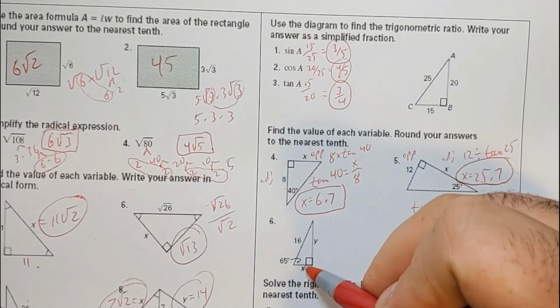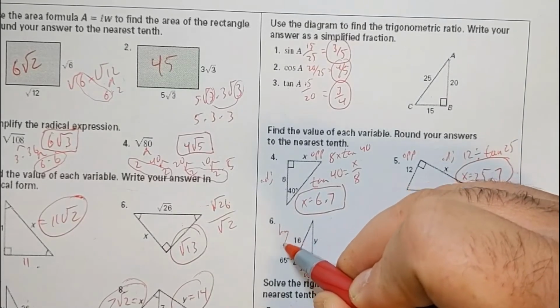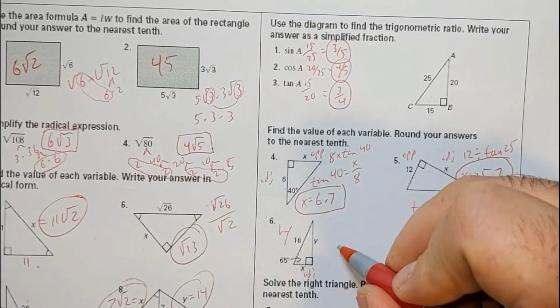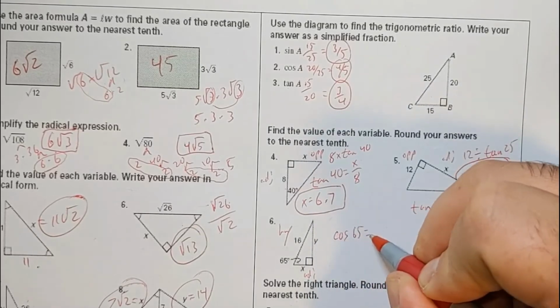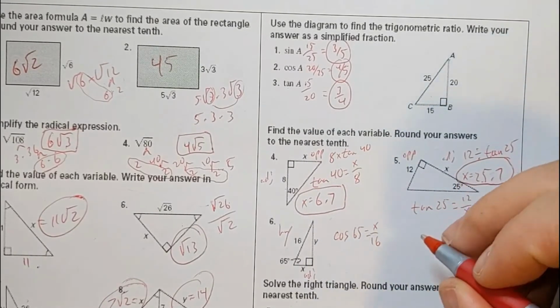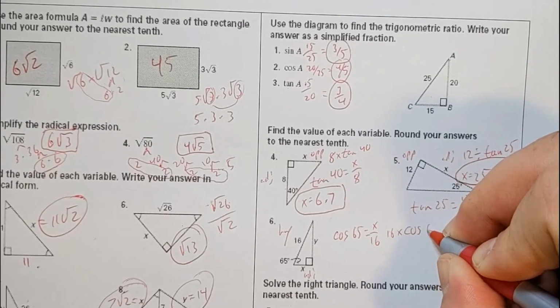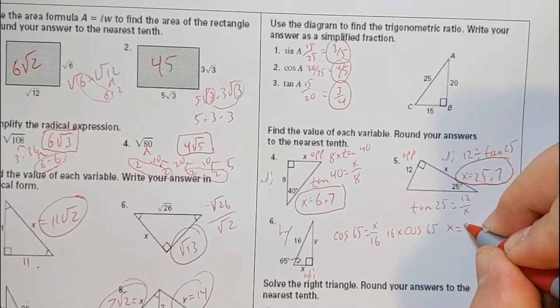And then for number 6, from this angle, x is your adjacent. 16 is your hypotenuse. Adjacent and hypotenuse is cosine. Angle goes next to it. Adjacent goes on top. Hypotenuse goes down to the bottom. You're multiplying on this one. So you're going to put 16 times the cosine of 65, and you get 6.8.